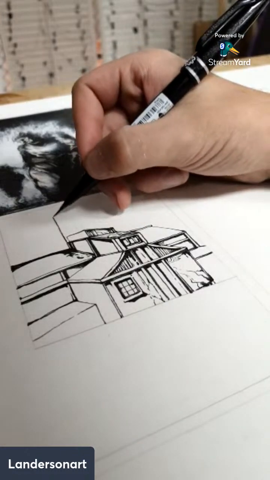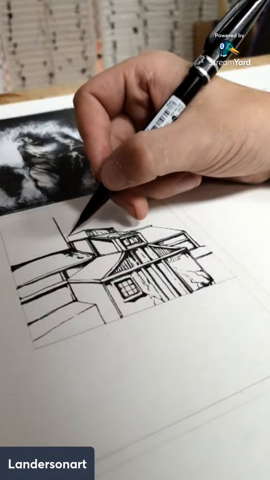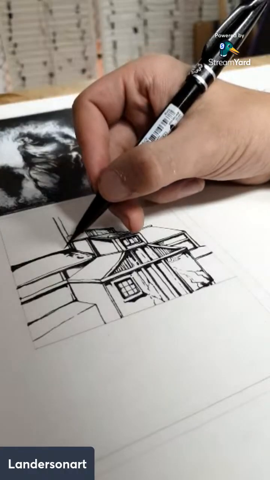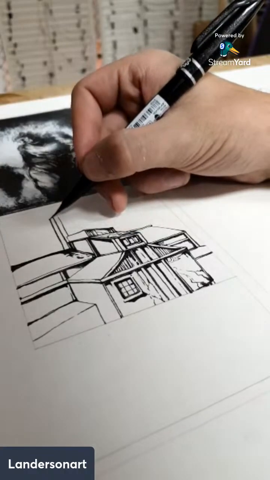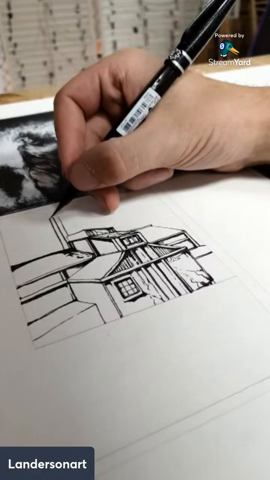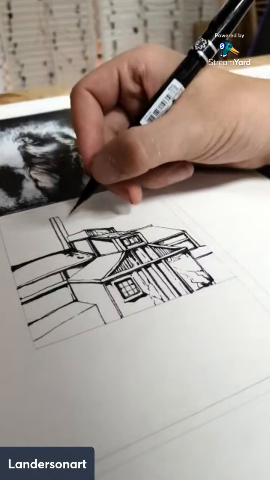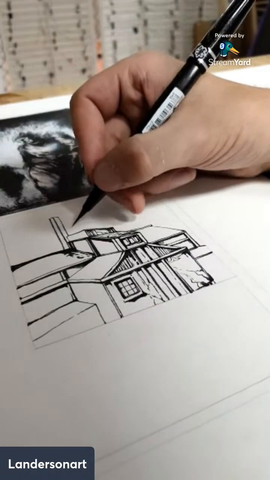Okay, then we're gonna do that water tower type thing back here. Kind of like big scaffolds. I might actually put a water tower on it too.